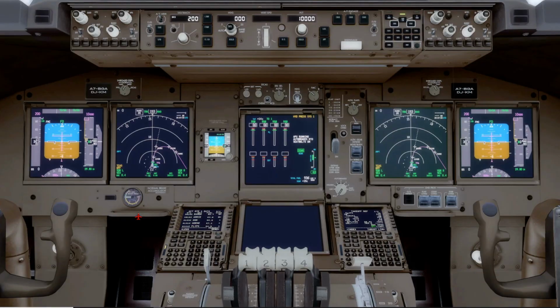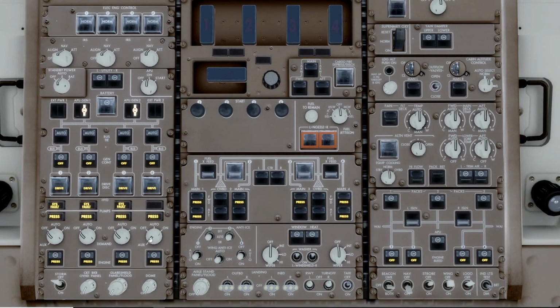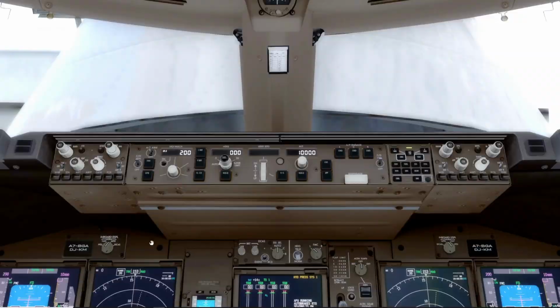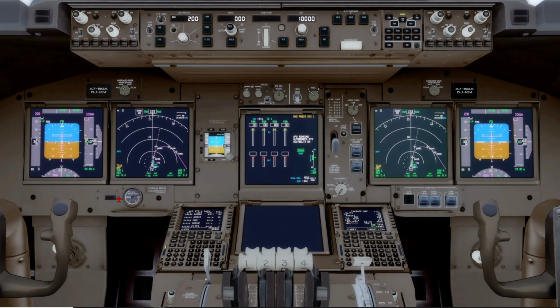So it's 3,000 psi. So if we go upstairs, turn that off, and then we'll come back down, and you'll notice that this light will come on in a second, and it should be illuminated during the pre-flight.